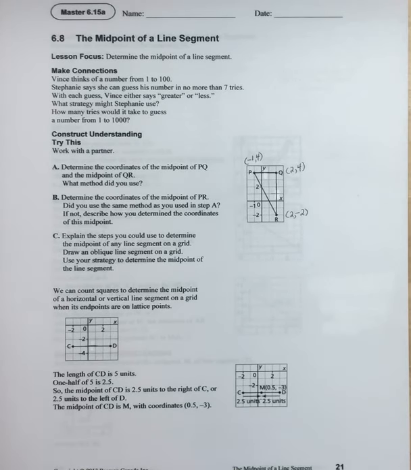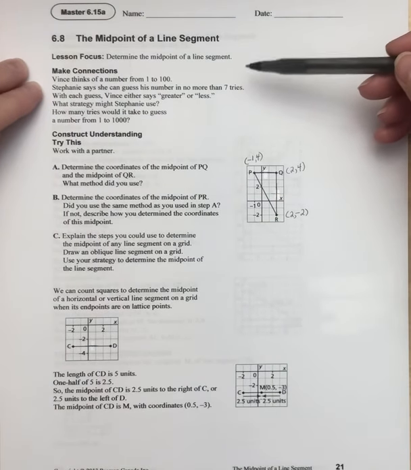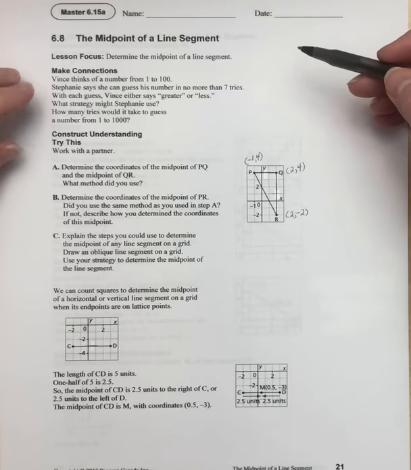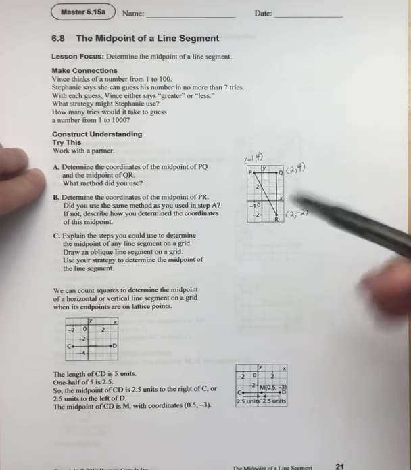Our video today is going to be on the midpoint of a line segment. So we're going to look at determining the midpoint, or using logic, the middle of a line segment. Okay, so let's just go down and look at this.